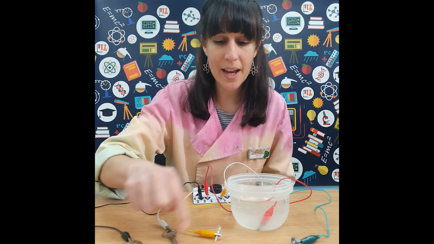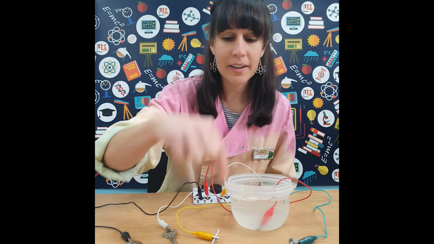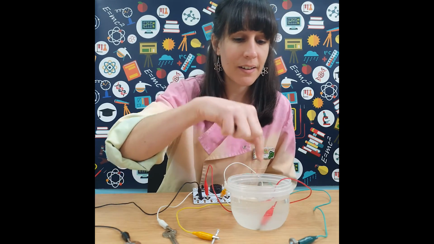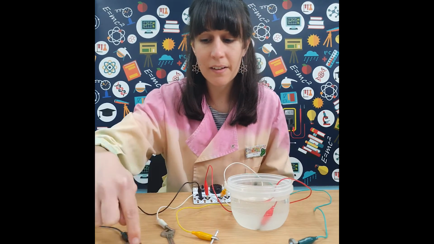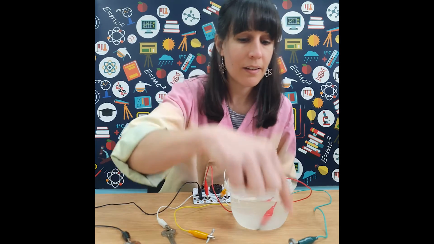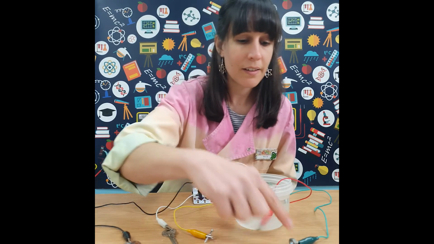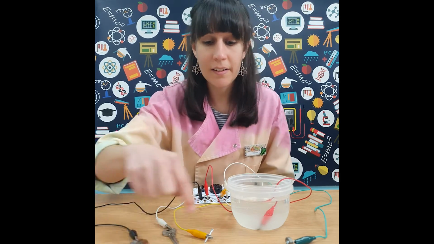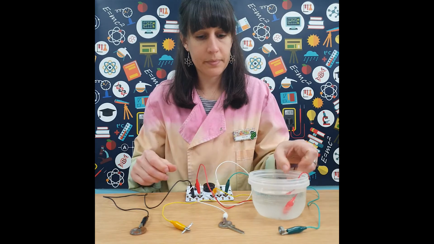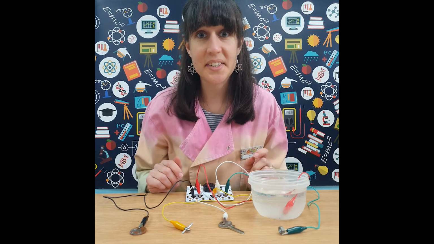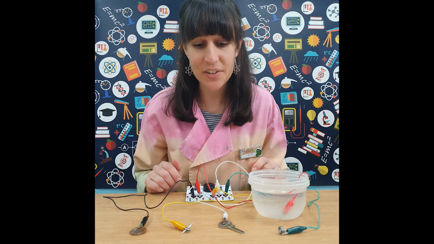So we can play our keyboard. So water conducts electricity. That's really interesting.